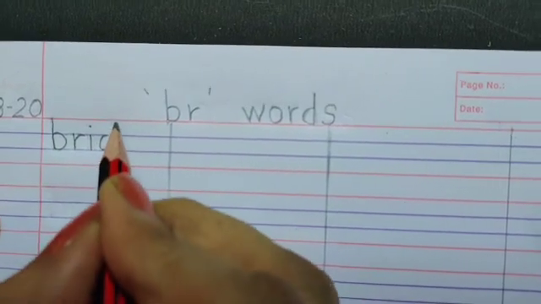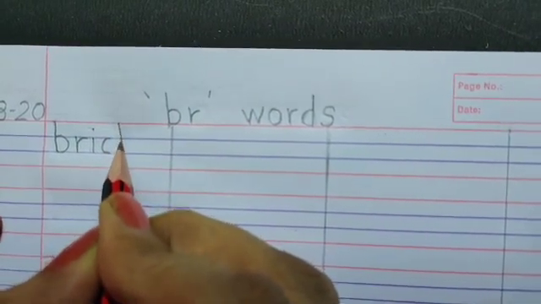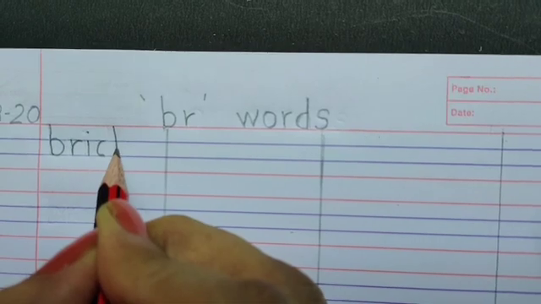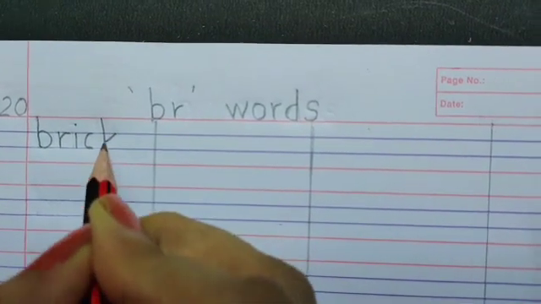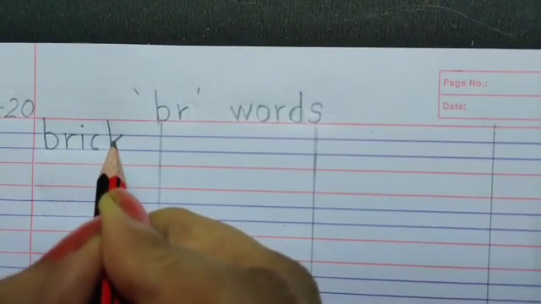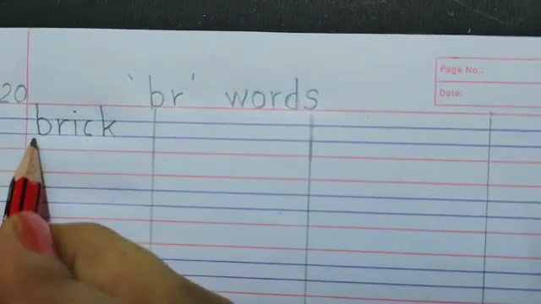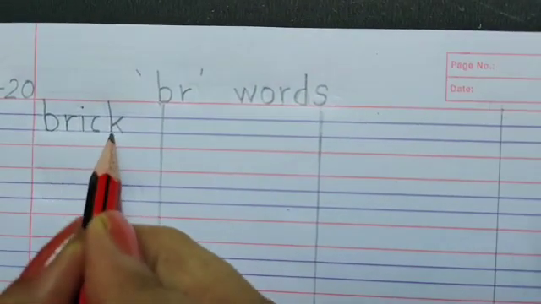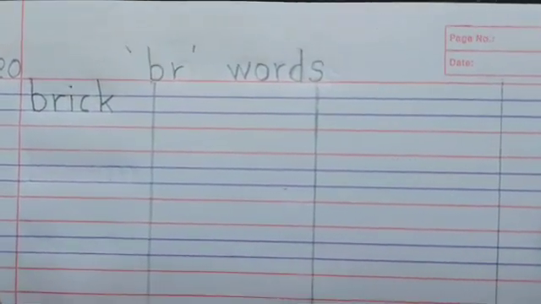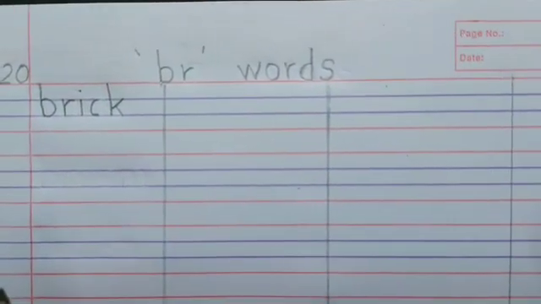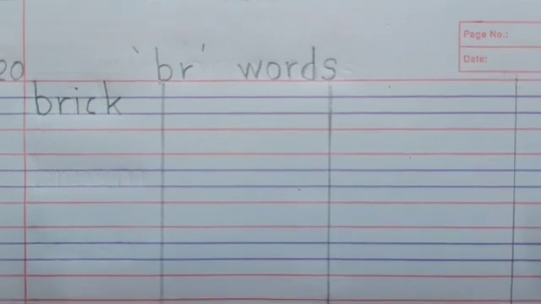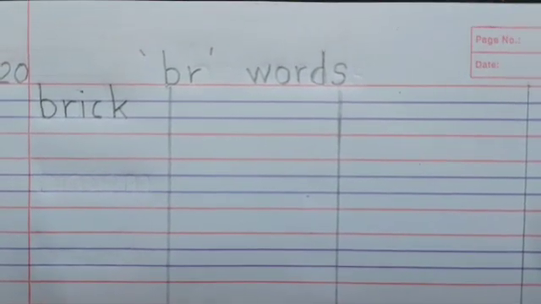C, from the red line you come down. From the center, you go out to the blue line, leave a little space and come down to the blue line. K. B-R-I-C-K, brick. A brick is a building material used to build a house. Brick का मतलब ईंट.